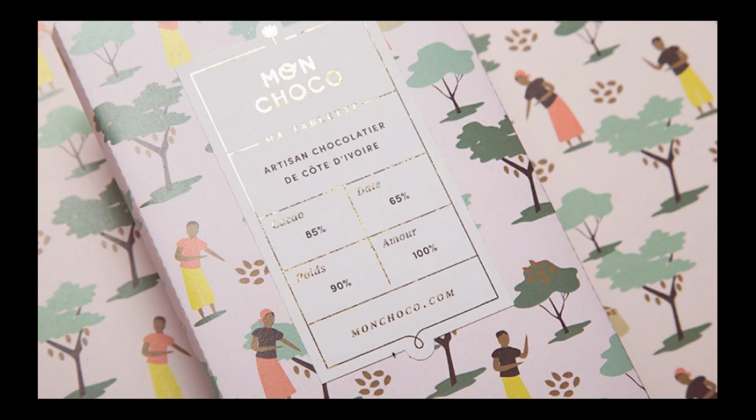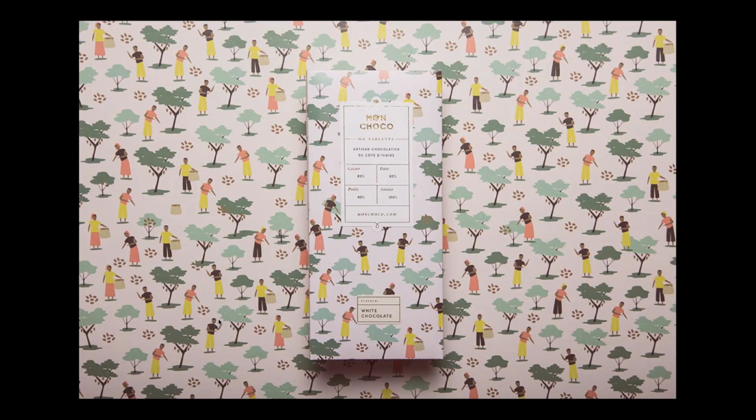This is another example, Mon Choco, the artisan chocolatier de Côte d'Ivoire. And they've got this, what I would call illustrative pattern in the background. It's kind of like people harvesting cacao pods. See how it looks? It almost looks like wrapping paper, right? How do you feel about this? What does it feel like to you? Would you buy this?